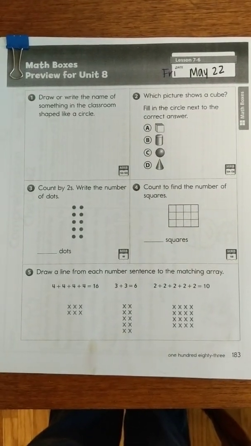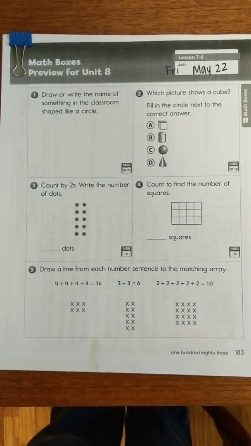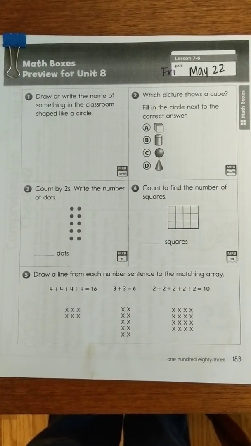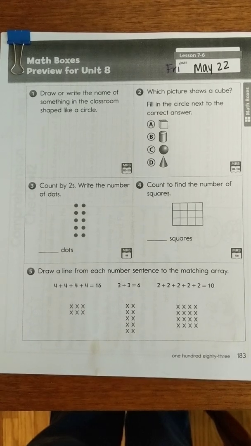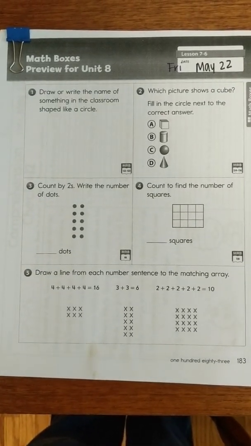Hey guys, we're going to go ahead and do the math lesson for Friday, May 22nd. So this is kind of your last math lesson of the year. How weird is that? So we're going to do the math boxes, and it says lesson 7-6 at the top.